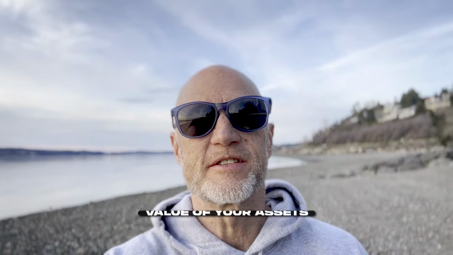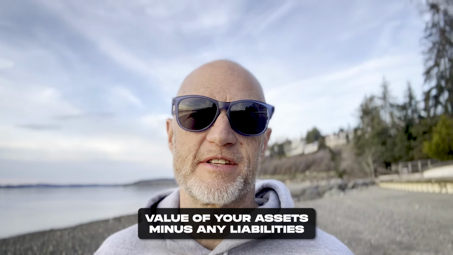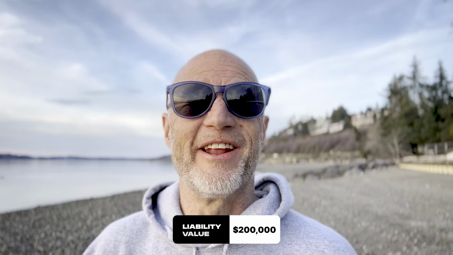Net worth is simply the value of your assets minus any liabilities that you might have. So, a quick and easy example: if your only asset was a home worth $300,000 and you had a $200,000 mortgage on it, you would take the value of your assets, $300,000, subtract the value of your debt, $200,000, and you would have a net worth of $100,000. So I hope that makes sense.